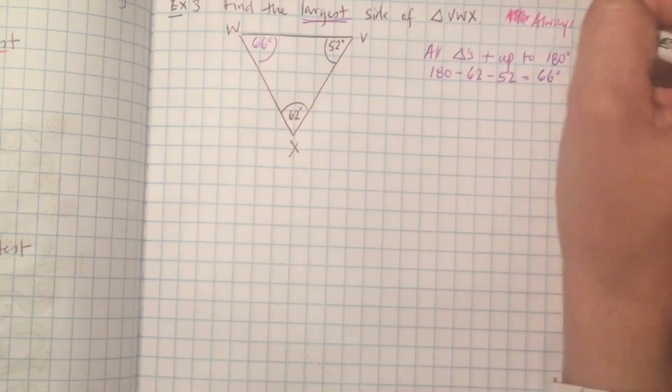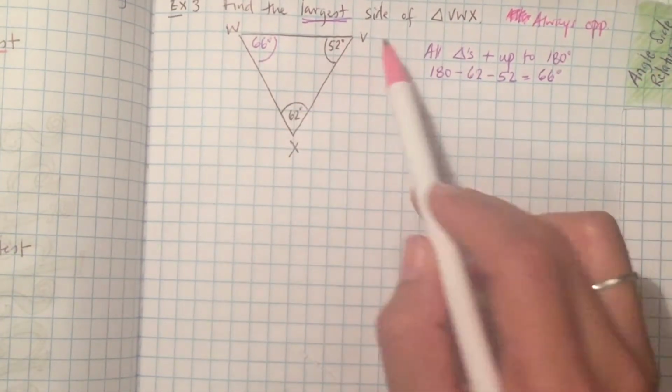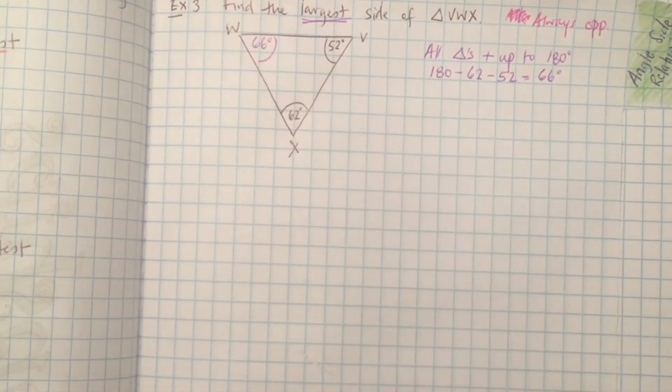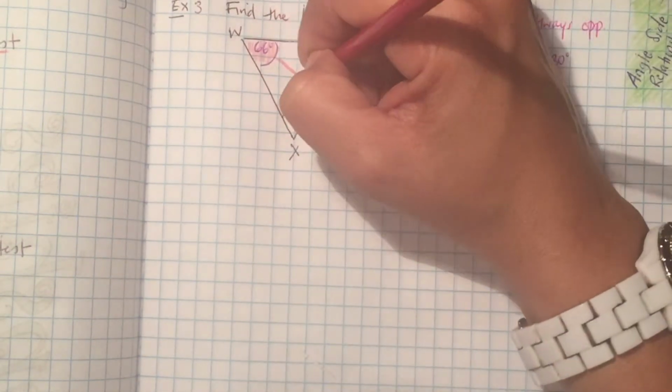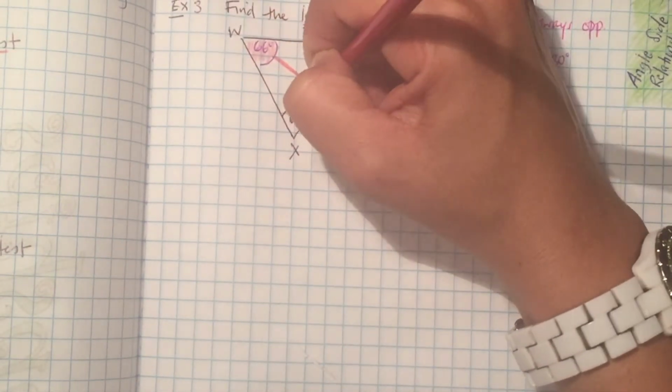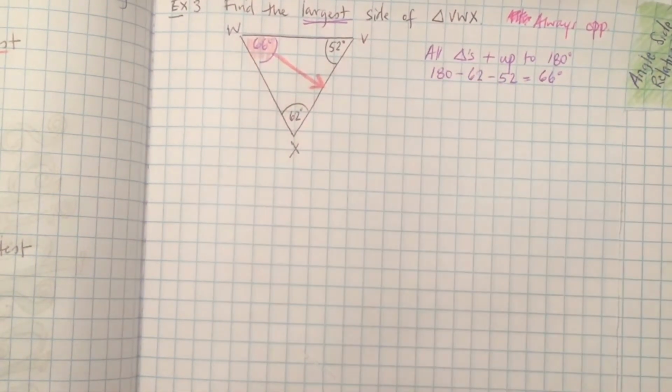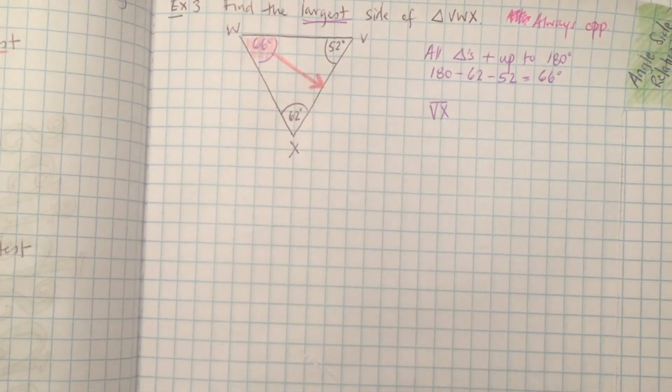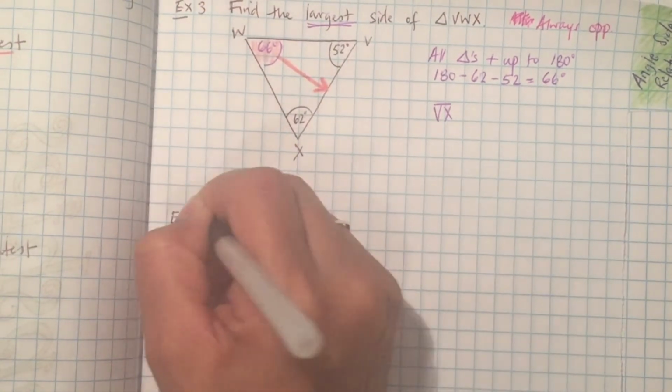So the largest side is across the largest angle. So what's the largest angle? 66. So go right across 66. Opposite that, that's the largest side. So your largest side is VX, or you can write it as XV. Order does not matter.